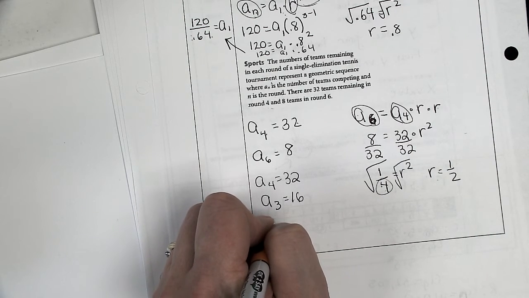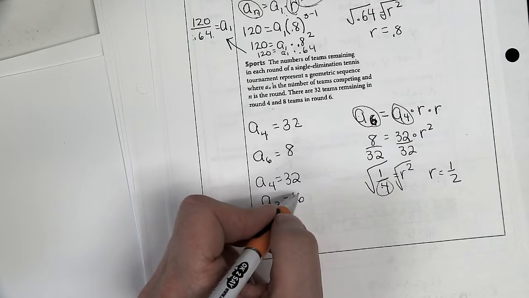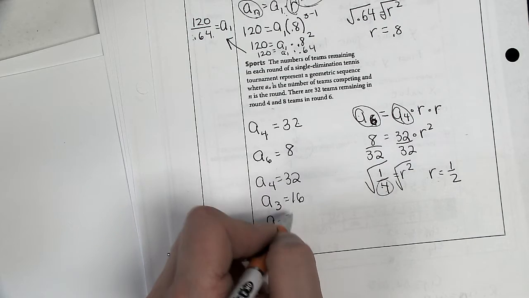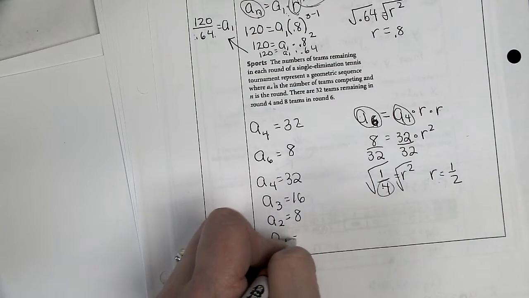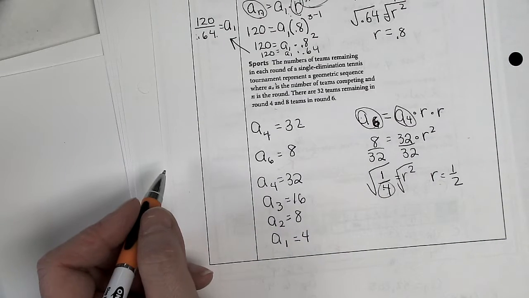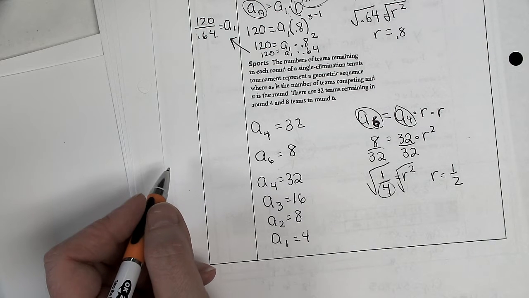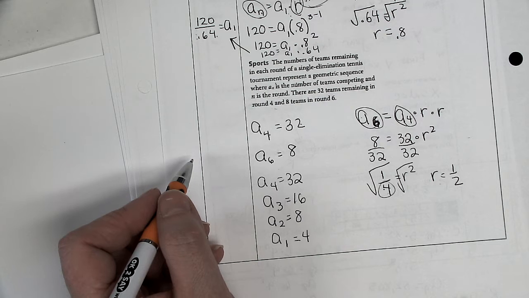Ready? If you look right here, it should be going up, because our first term is the total amount of teams, so we have to divide. We are dividing. Right here, if you look at 32, I'm going to cross those out. How do we find our previous term? We divide by the ratio.